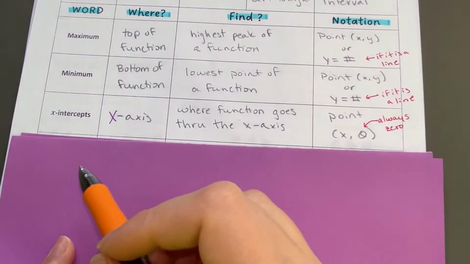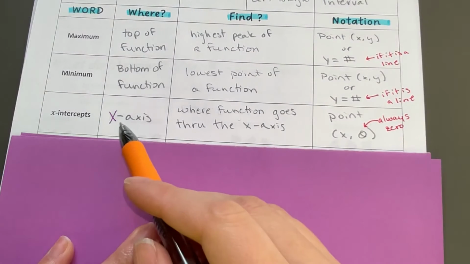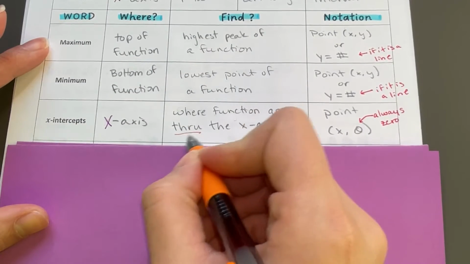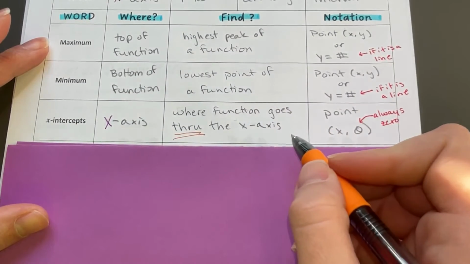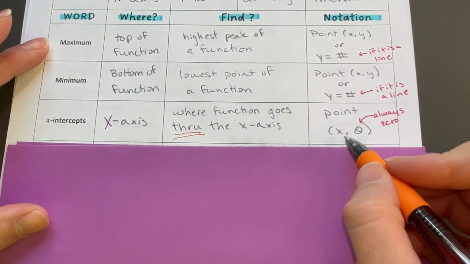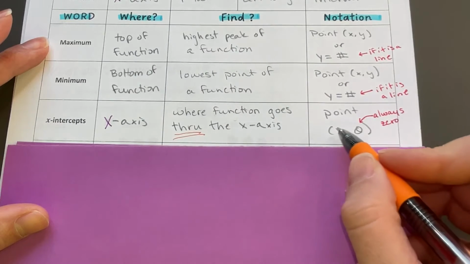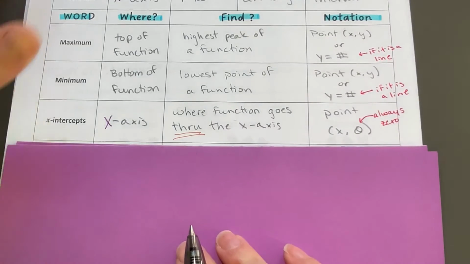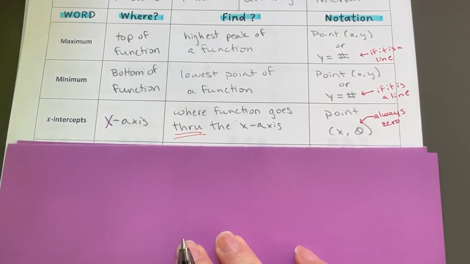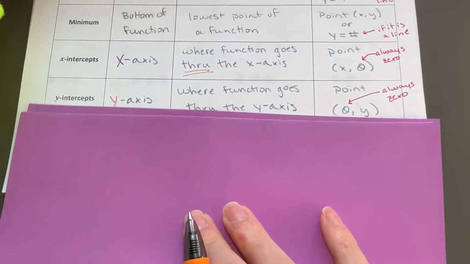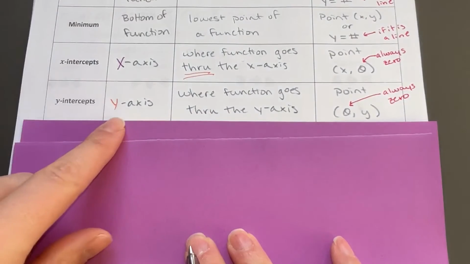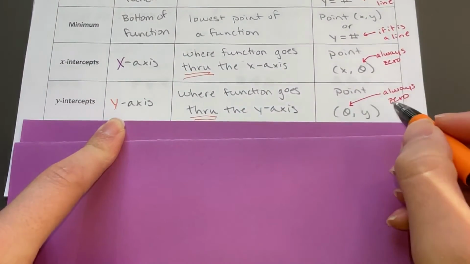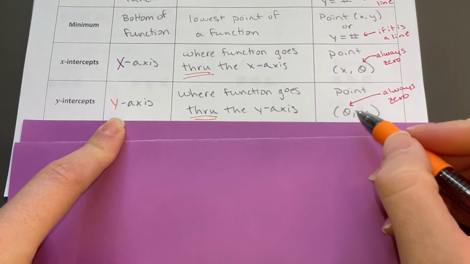All right, next up we have x-intercepts. The x-intercept is on the x-axis, and it's where the function goes through the x-axis. We always write it as a point x comma 0. It's always going to be 0. The x just depends on what the number is that it passes through at. Since we have x-intercepts, we are also going to have y-intercepts. The y-intercept is on the y-axis, and that's where the function goes through the y-axis. Again, it's going to be a point, but this time it's going to be 0 comma your y.